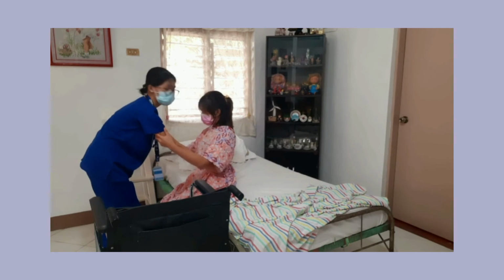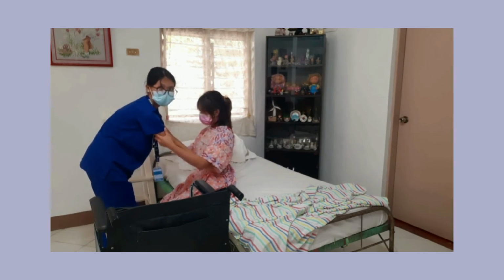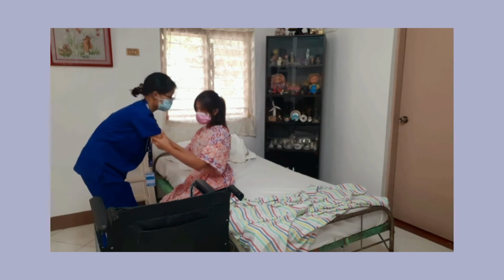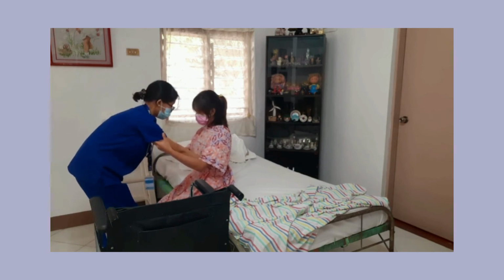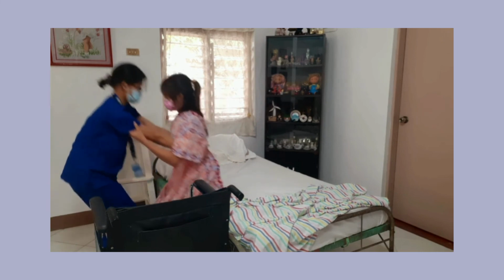Number 7, position yourself correctly. Stand directly in front of the client. Lean your trunk forward from the hips. Flex your hips, knees, and ankles. And then assume a broad stance, placing one foot forward and one back. Mirror the placement of the client's feet if possible. On the count of 3, ma'am, I would like you to stand. 1, 2, 3.